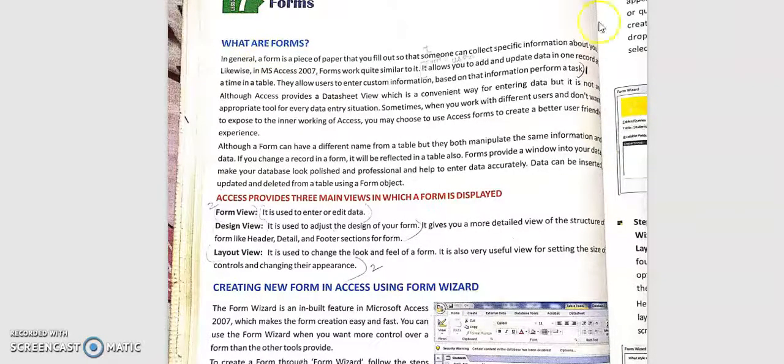So what is basically a form? You might have filled many forms, right? A registration form, your exam link form, or you might have entered somewhere your name, your phone number, those details. That appears to be a form. Over here, we will have a database with all the details, and each detail will be seen one by one. So basically, a form is a piece of paper that you fill in for someone to collect specific information.